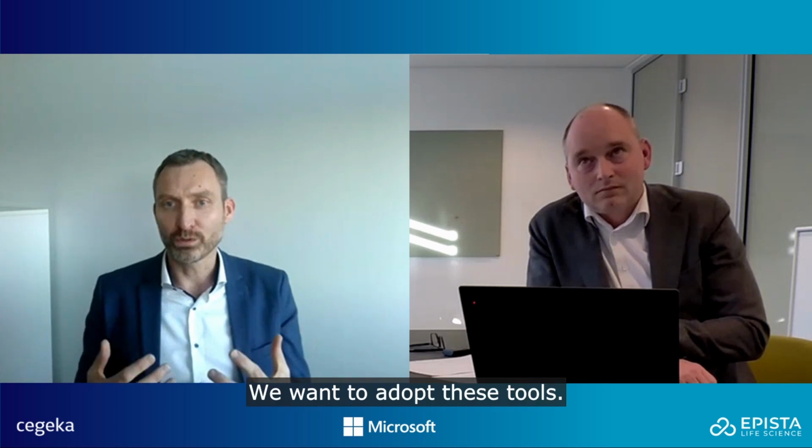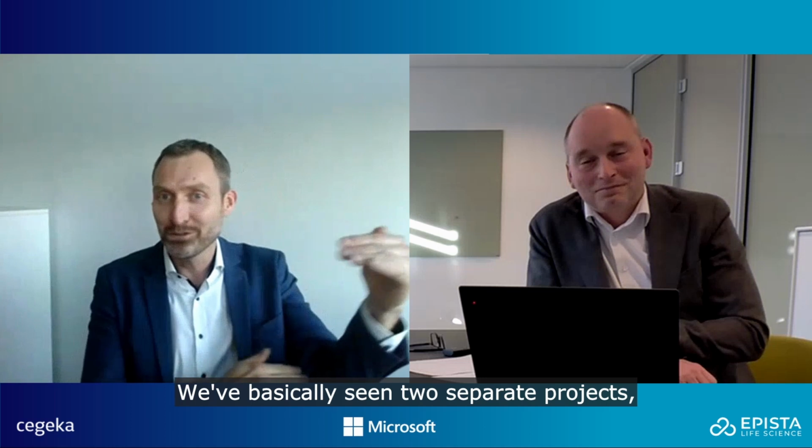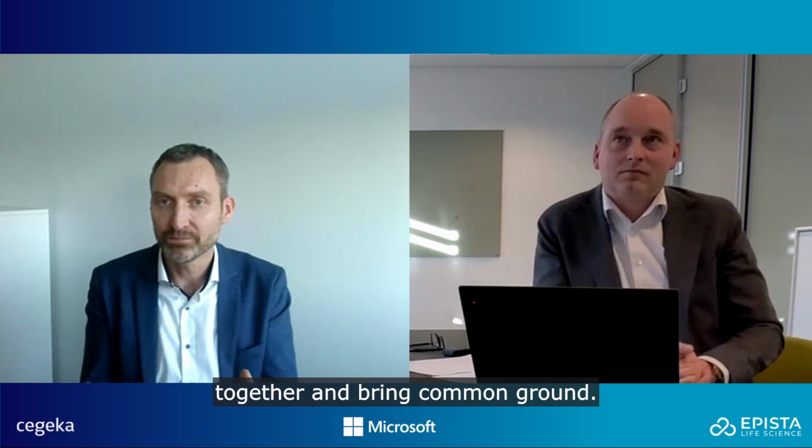So basically, in order to achieve better functionality for the business, meaning more rapid changes, more flexibility, we want to adopt these tools. We want to adopt this documentation. We want to reuse it instead of trying to rewrite everything as we've seen in the past, right? We've basically seen 2 separate projects, one on the implementation side and one on the documentation and validation side. So we want to bring all of this together and bring common ground.